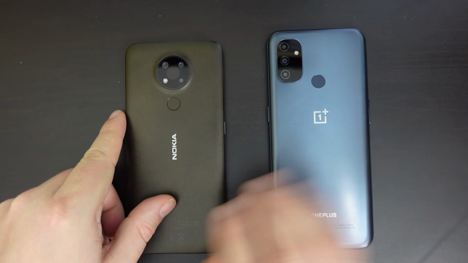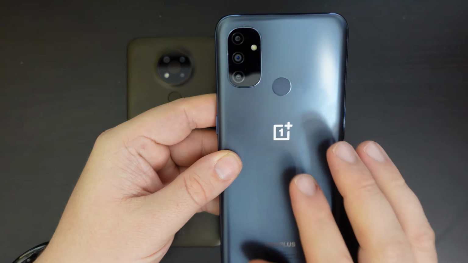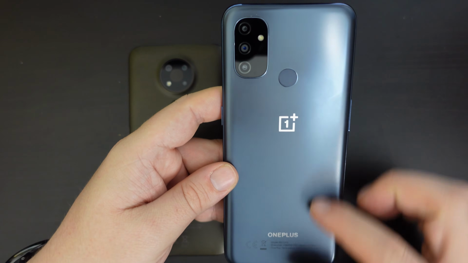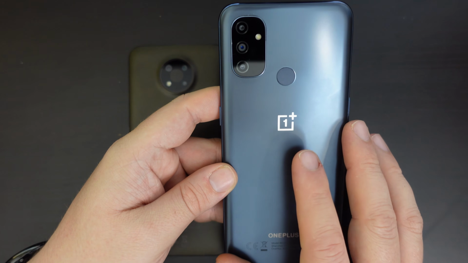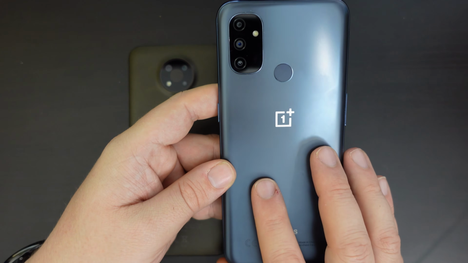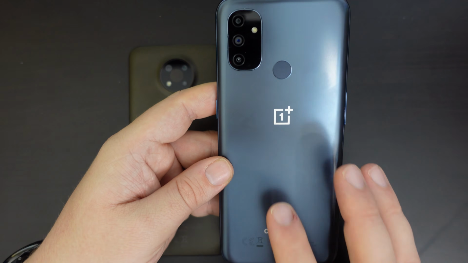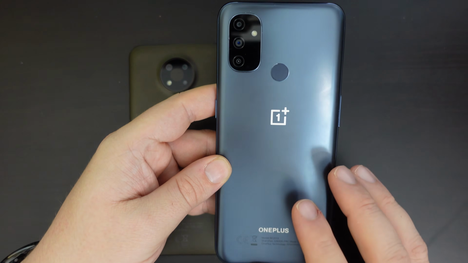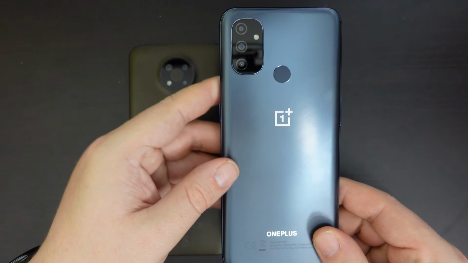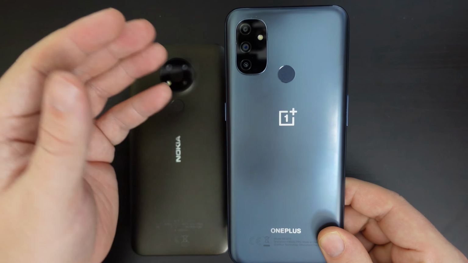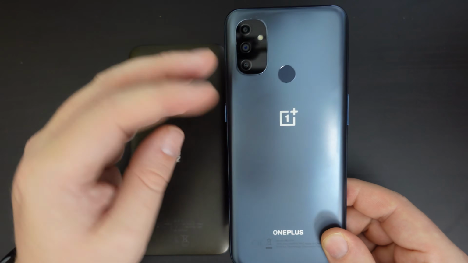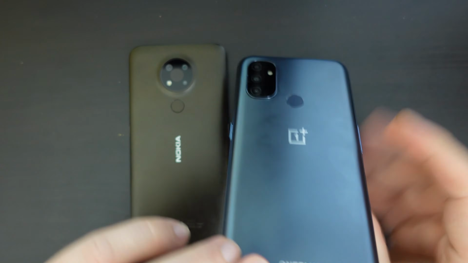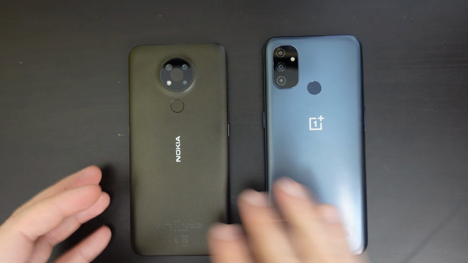Whereas our OnePlus Nord N100 has a 5000 mAh battery. This is where OnePlus are making use of that higher aspect ratio, that longer device. They've managed to fit in a bigger 5000 mAh battery. Not only that, it fast charges at 18 watts. This isn't OnePlus's Warp Charge, it's 18 watt charging, similar to what we have on our Google Pixel 4a and the Google Pixel 5.